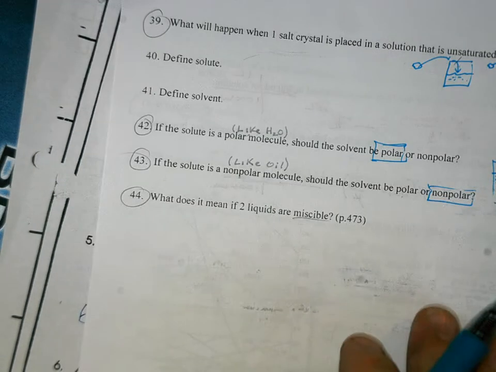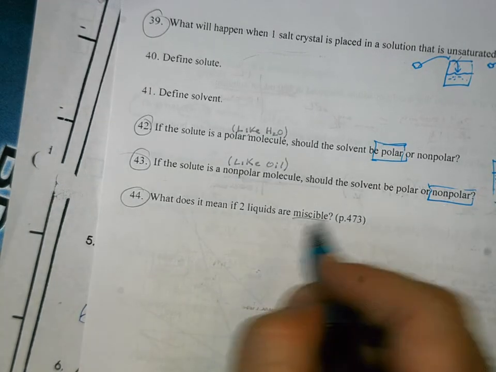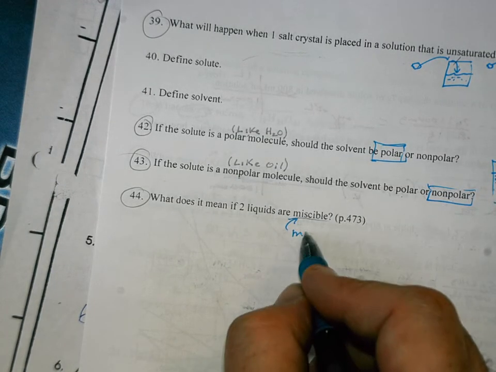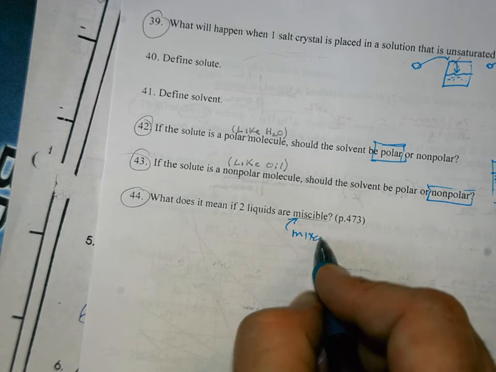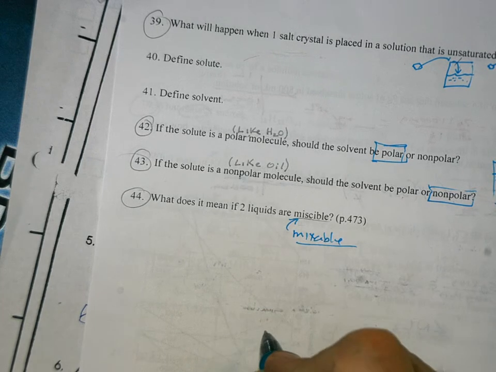And lastly, the word miscible just means that it can mix. It's mixable. I wonder if that's a derivation of where we got it from something.